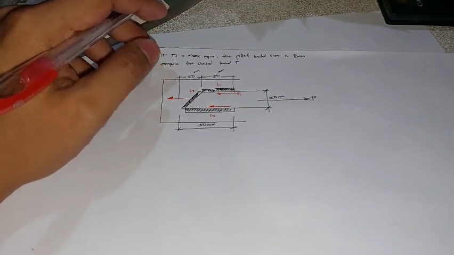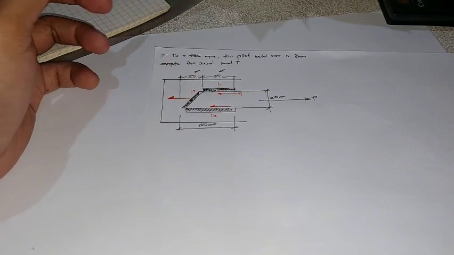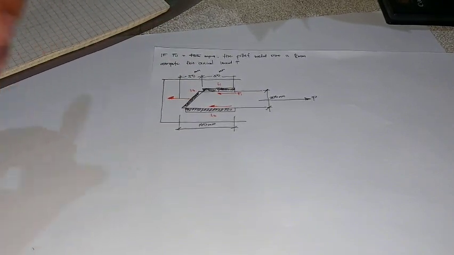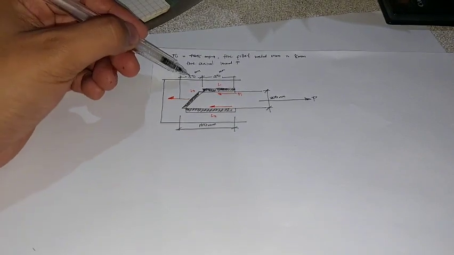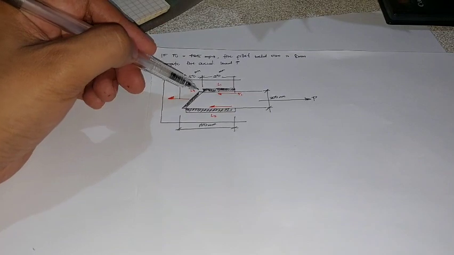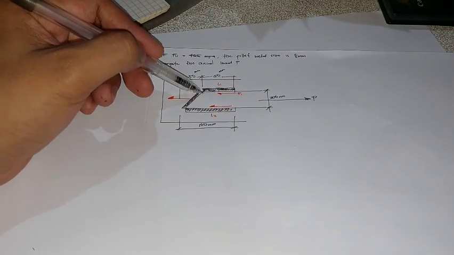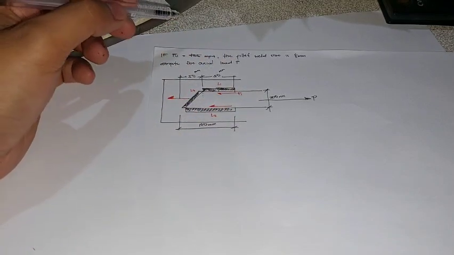So for solving this, first you use the Pythagorean theorem. We know the distance here is 50, and this one is 200.